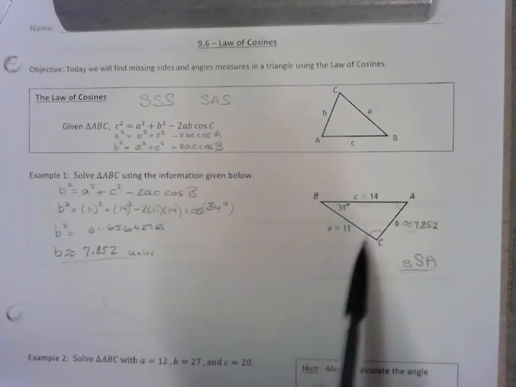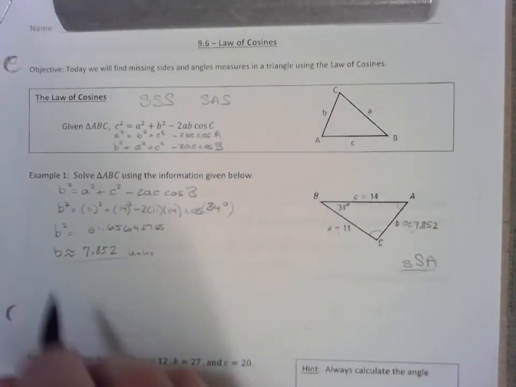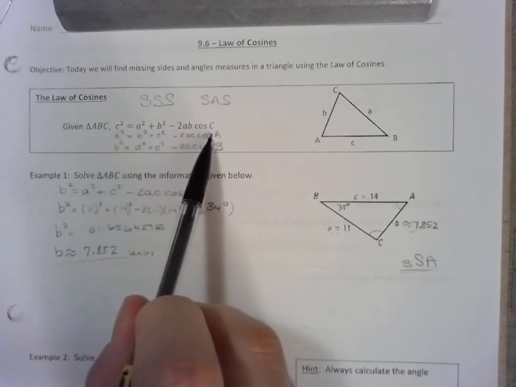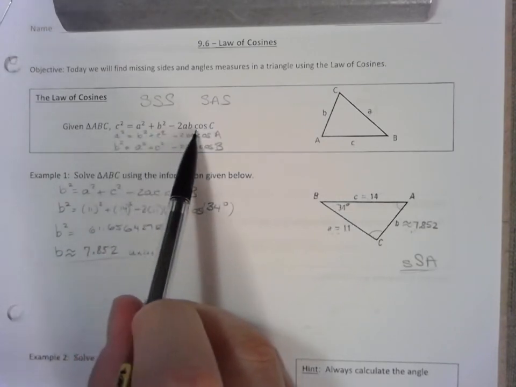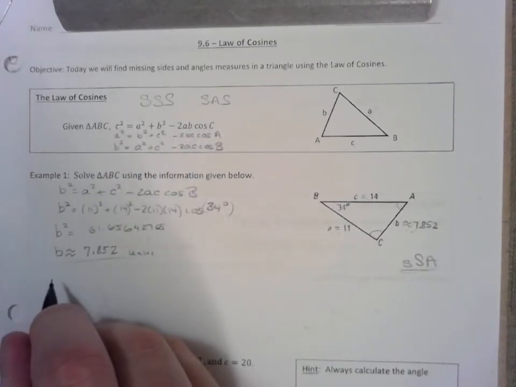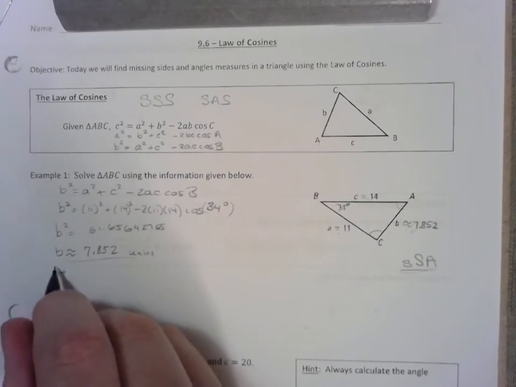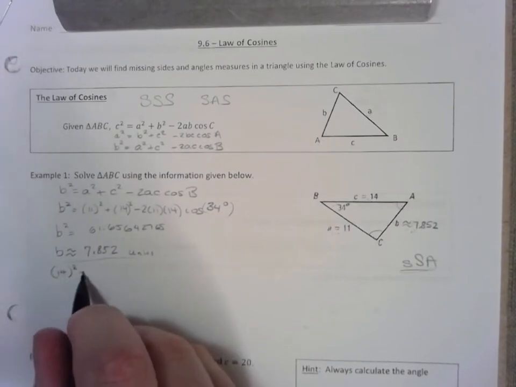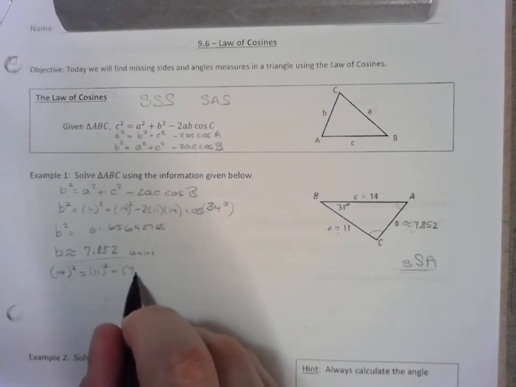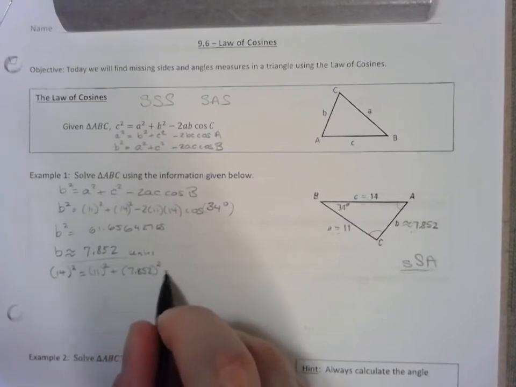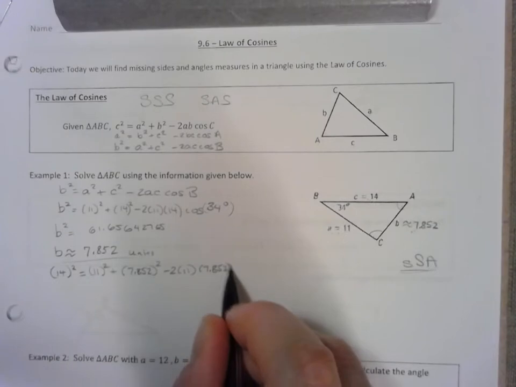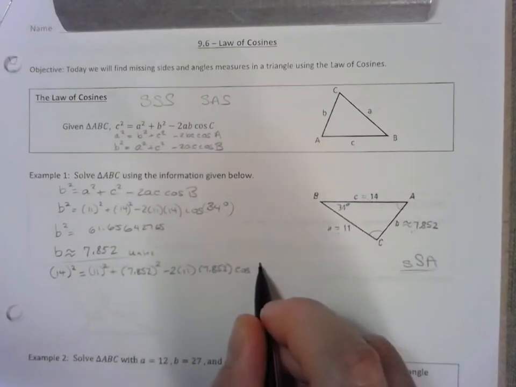So let's find the measure of angle C, and I'm going to use the law of cosines that I had up here to find angle C. So that means I need to plug in the values of A, B, and C everywhere and then find this angle. Because we're finding an angle, we may have to do some sort of inverse trig. So let's do C squared equals A squared plus B squared minus 2AB cosine of that angle C.